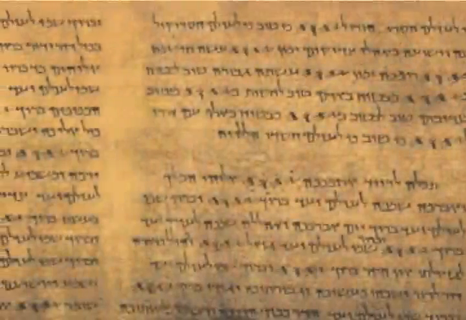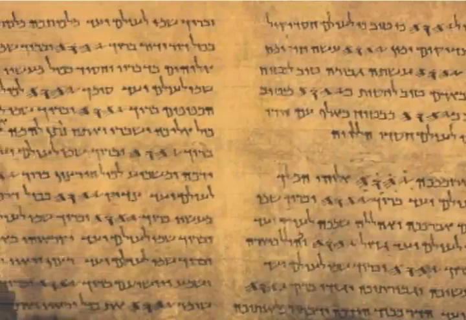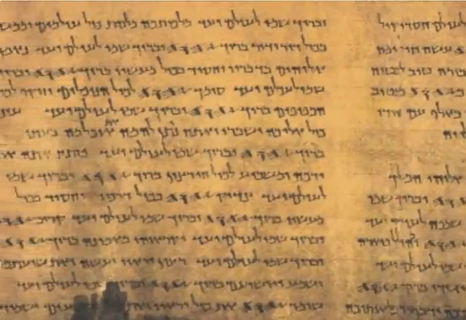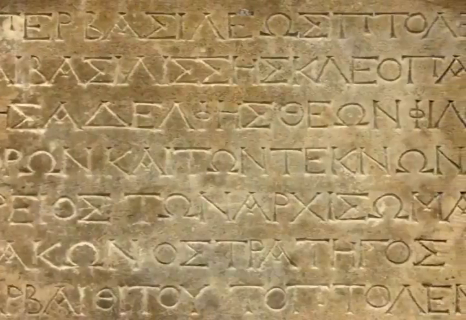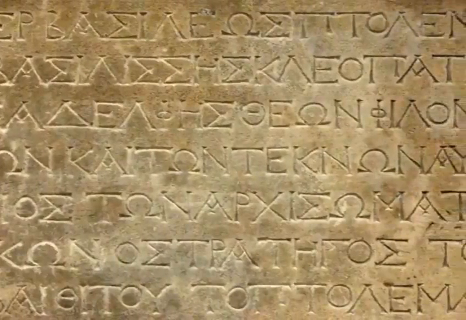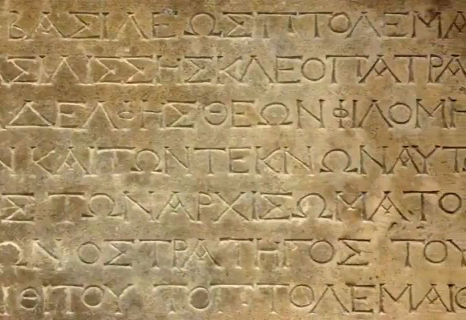The Old Hebrew alphabet, also called the Paleo-Hebrew, was adopted by the Greeks around the 12th century BC. While Hebrew is written from right to left, Greek was written from left to right. For this reason, the letters were reversed in the Greek alphabet.